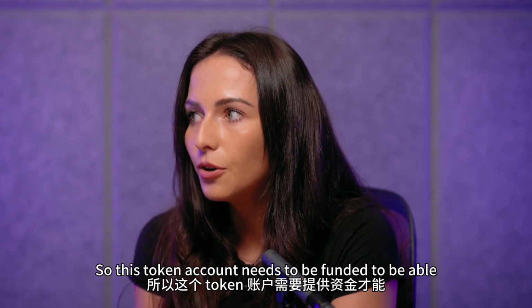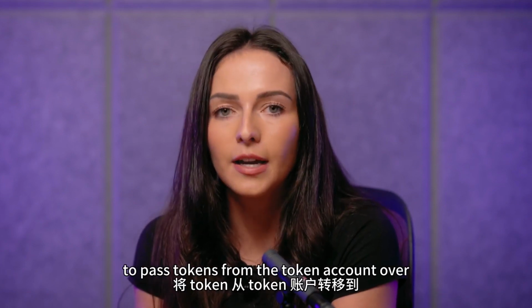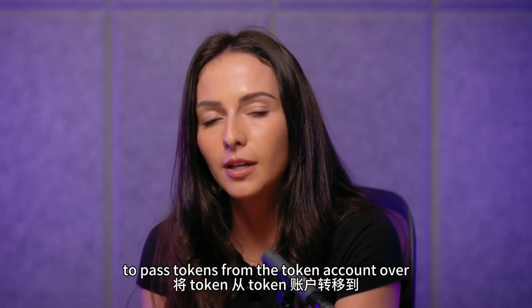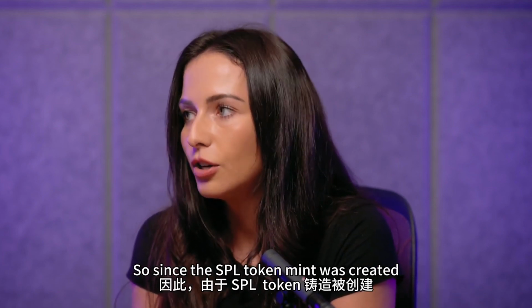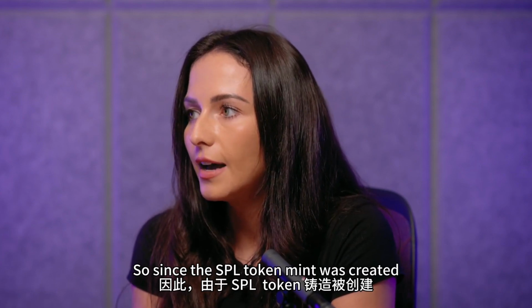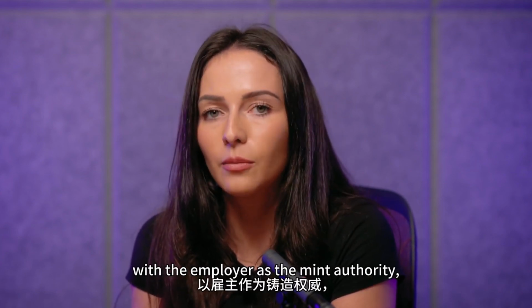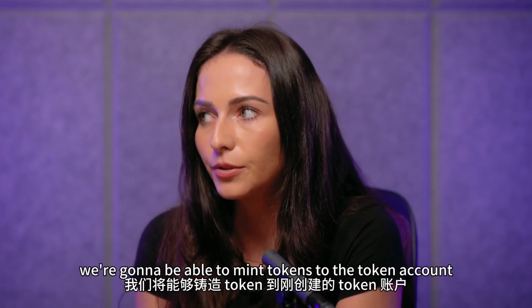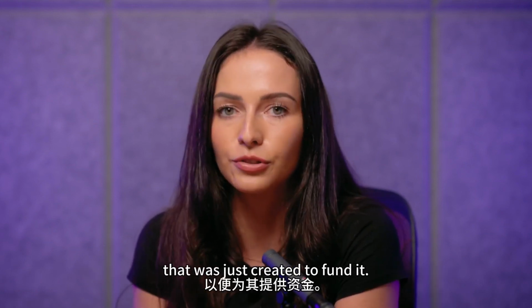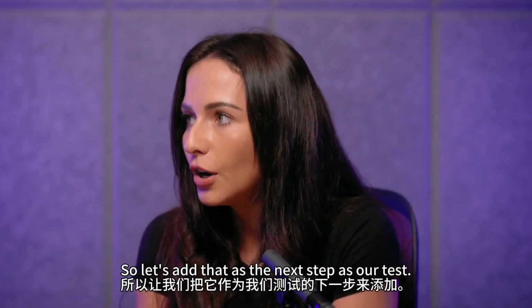So this token account needs to be funded to be able to pass tokens from the token account over to the employee's token account later on in our tests. So since the SPL token mint was created with the employer as the mint authority, we're going to be able to mint tokens to the token account that was just created to fund it. So let's add that as the next step as our test.